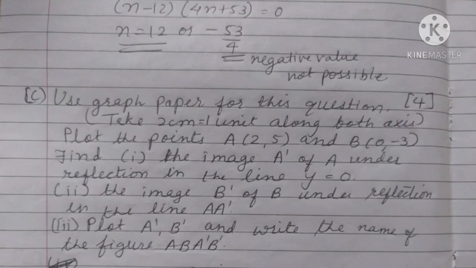Question number C now. Use graph paper for this question, 4 mark question. Take 2 centimeter equal to 1 unit along both the axes, scale given to you in the question. Plot the points A 2, 5 and B 0, minus 3. Find first the image A dash of A under reflection in the line y is equal to 0. Second, the image B dash of B under reflection in the line A A dash. Third, plot A dash B dash and write the name of the figure A B A dash B dash.